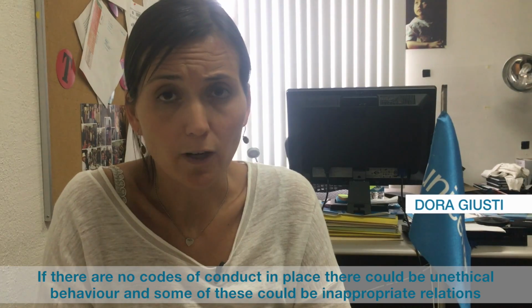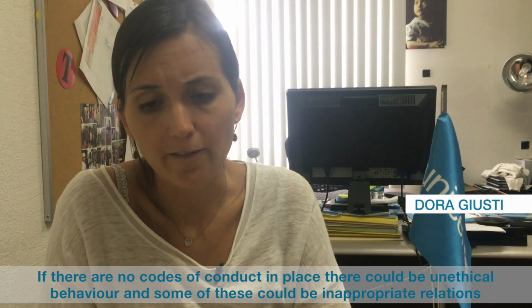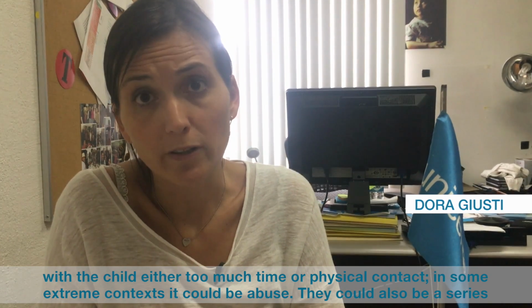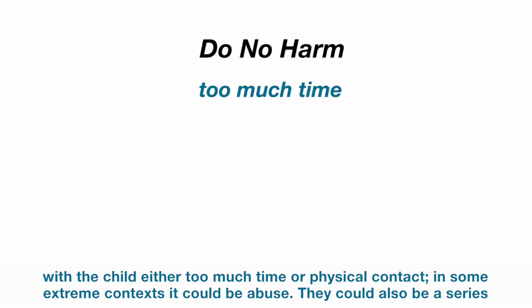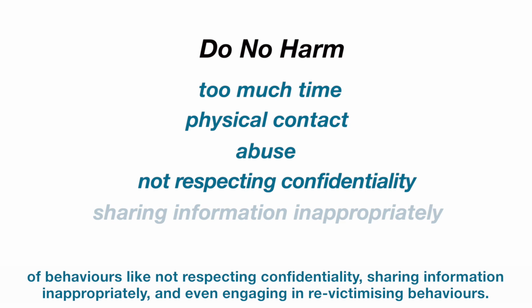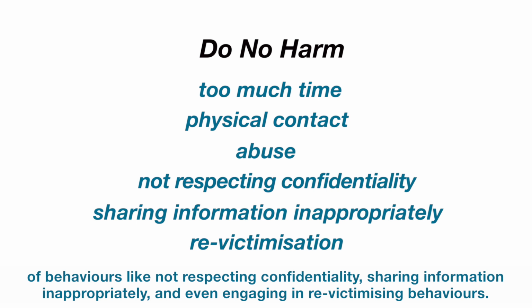If there are no codes of conduct in place, there could be unethical behavior, and some of this could be inappropriate relations with the child, either too much time or physical contact. In some extreme cases, there could be abuse. There could also be a series of behaviors like not respecting confidentiality, sharing information inappropriately, and even engaging in re-victimizing behaviors.